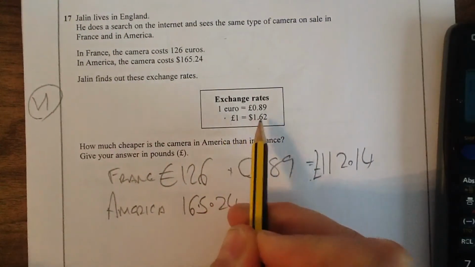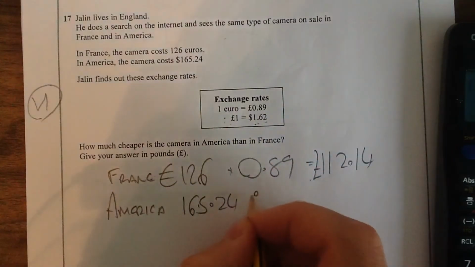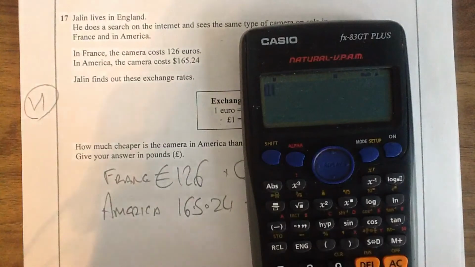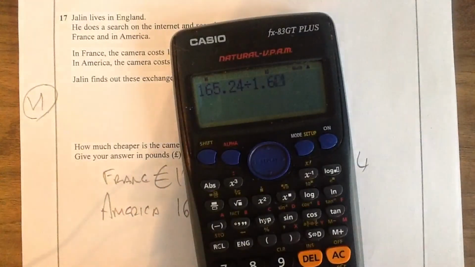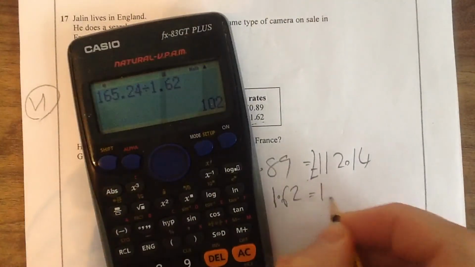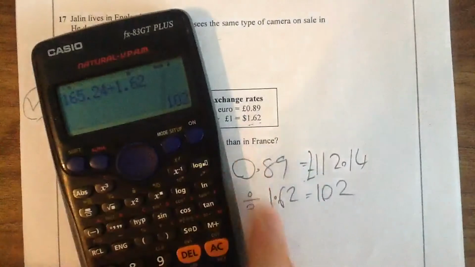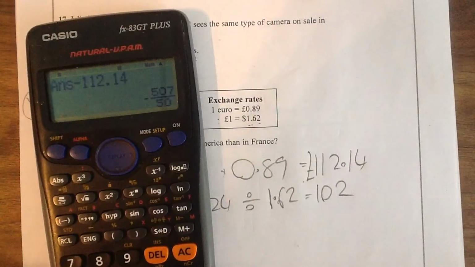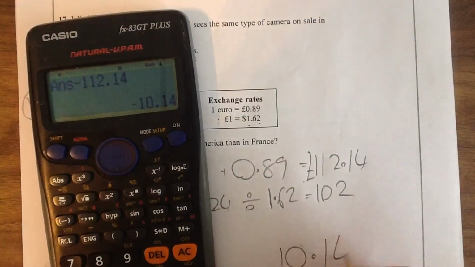Now, it's given us the other way around. If we're doing pounds to dollars, we would times it by 1.62, but we're not, we're doing dollars to pounds, so we need to divide that by 1.62. So we've got 165.24 divided by 1.62, which equals 102. Now it says how much cheaper, so we need to subtract it. I've got a negative number because I typed in my calculator the wrong way, but the answer is 10.14 pounds.